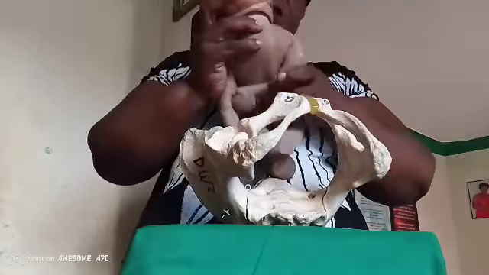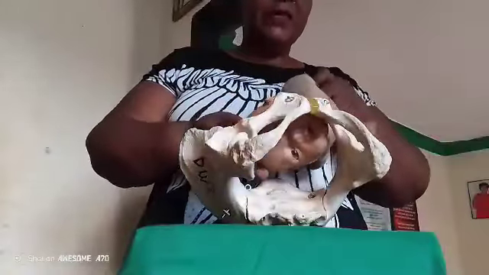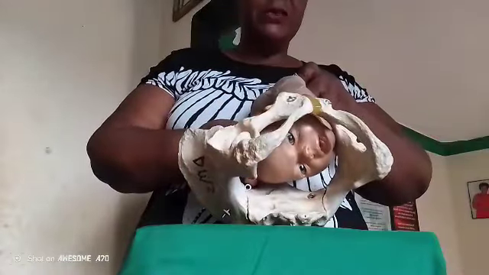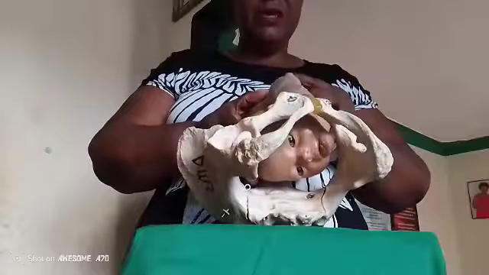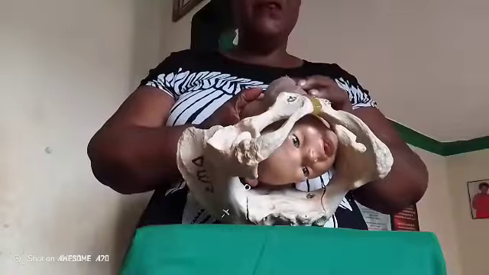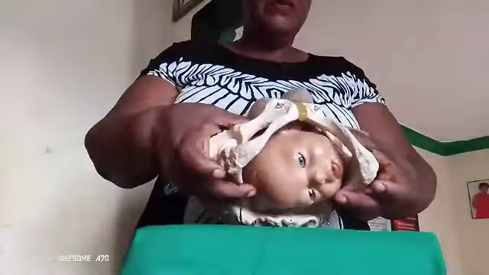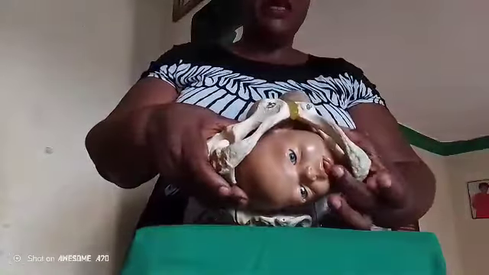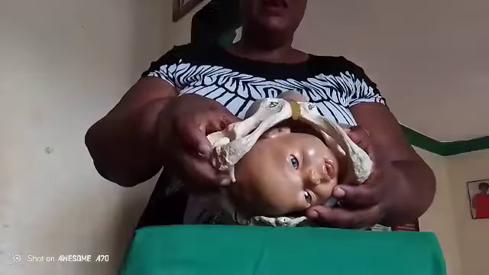So at the beginning of labor, of course, it is the mentum that presents. And we said it can present either mental anterior or mental posterior. So if it is right or left mental anterior, we shall have increased uterine contractions and retractions, and of course descent will occur. And when descent occurs, it will be the mentum which will reach the pelvic floor first, and then it will rotate 1/8 of a circle.